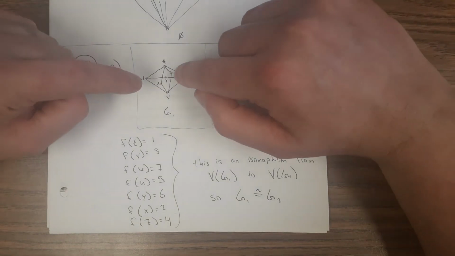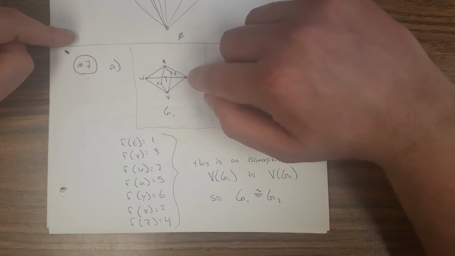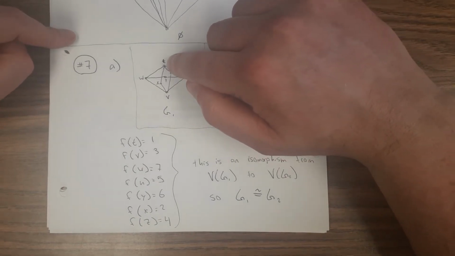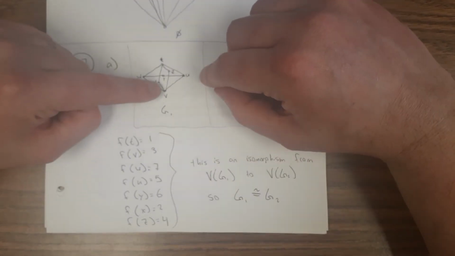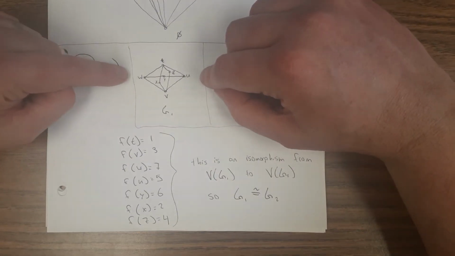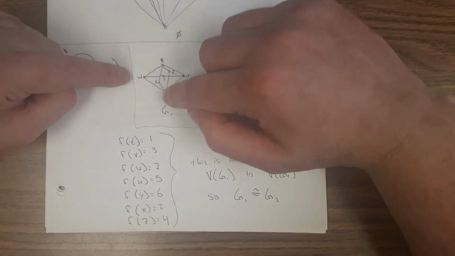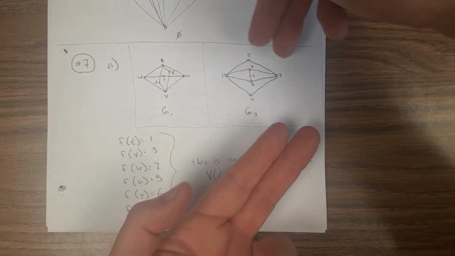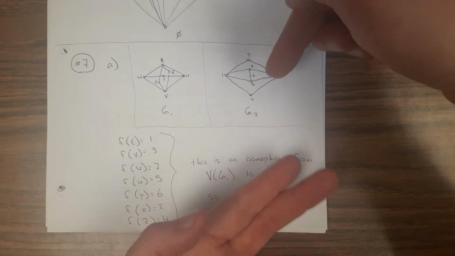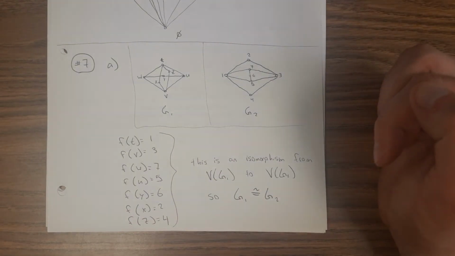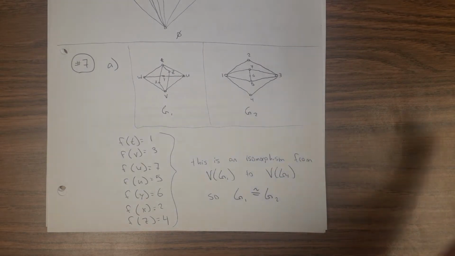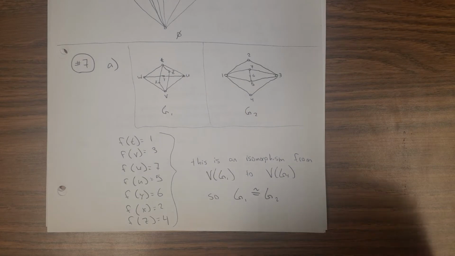So I want to move Z maybe out here, and Z is still going to be adjacent to T and V. And I'm going to move X out here, and X is still going to be adjacent to T and V. And then I'm going to turn that picture sideways, and it looks like this. So that's my attempt to explain visually how you can see this isomorphism.